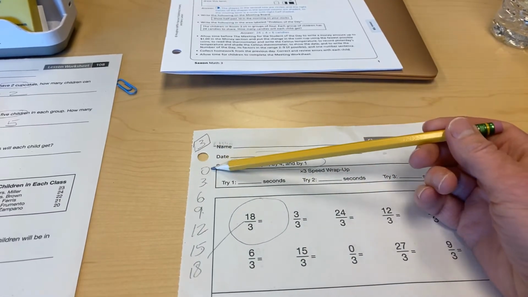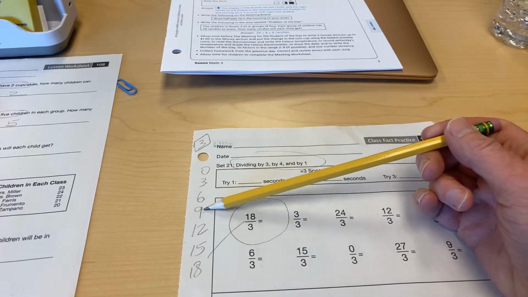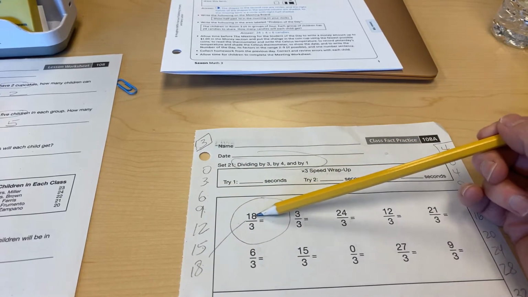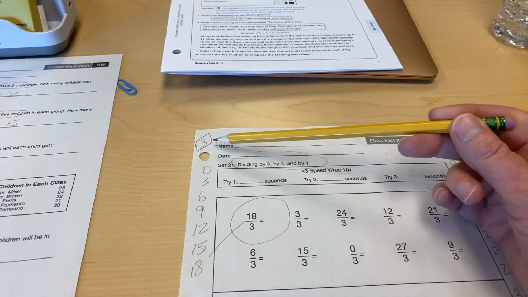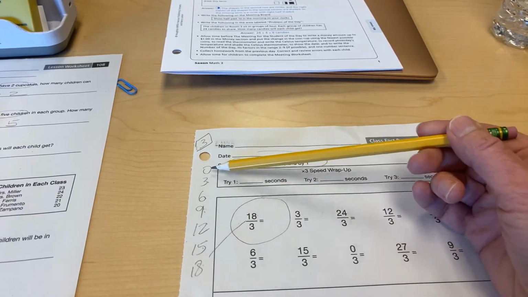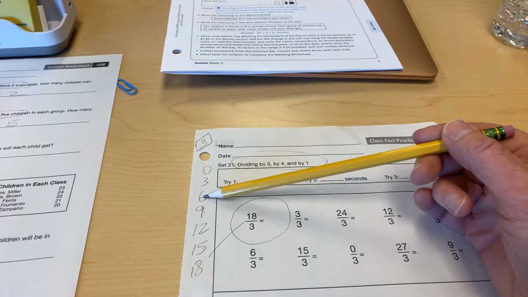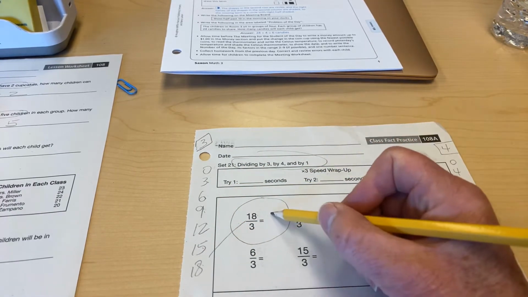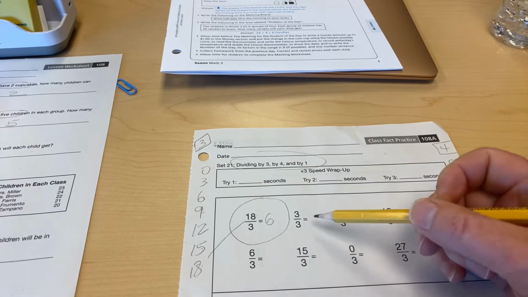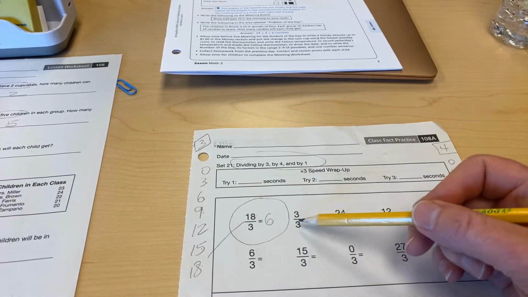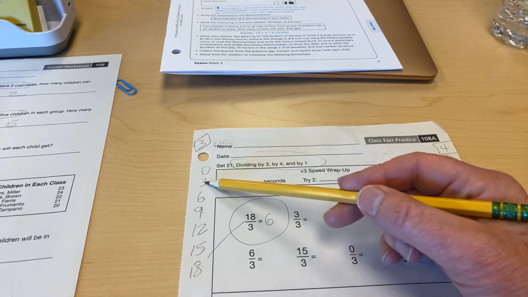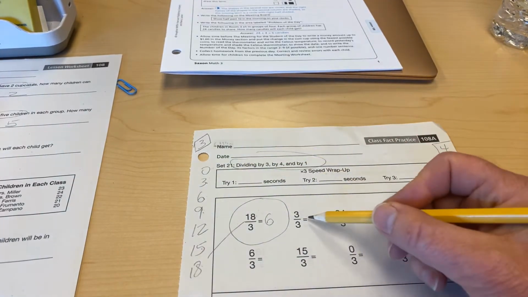So here we go again. 0, 3, 6, 9, 12, 15, 18. I stopped at 18. How many times does 3 go into 18? Don't count the 0, but count 1, 2, 3, 4, 5, 6. So 18 divided by 3 is 6. Okay, let's do another 3. 3 divided by 3. We have 3 right here. 3 divided by 3 is 1.